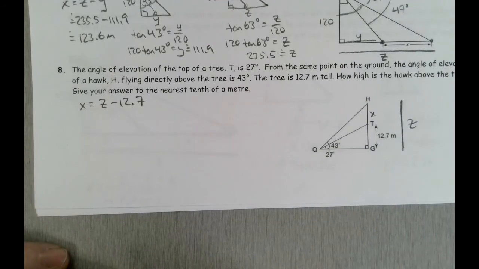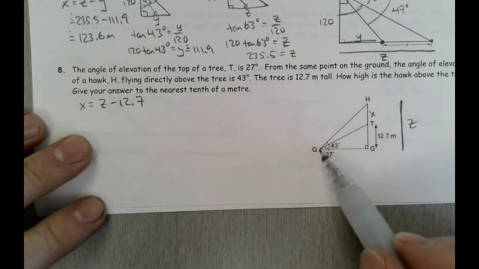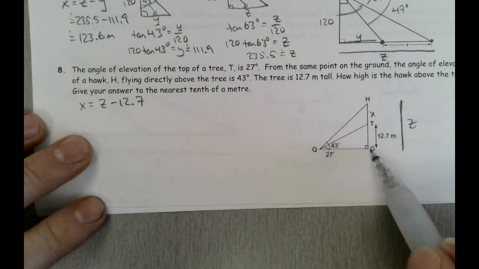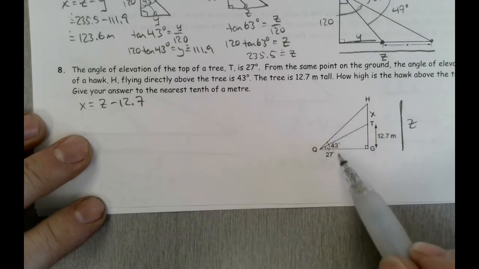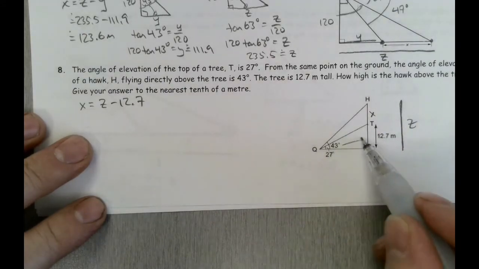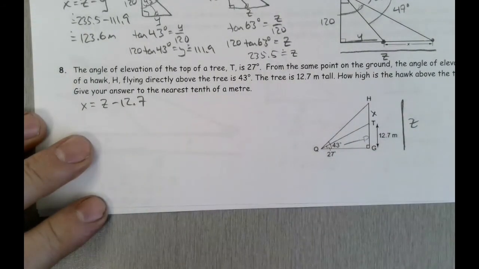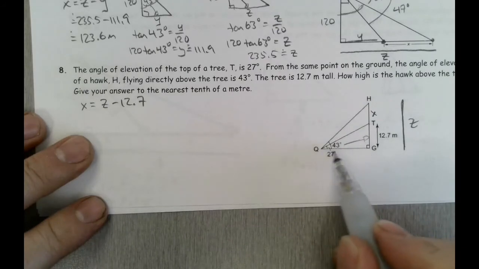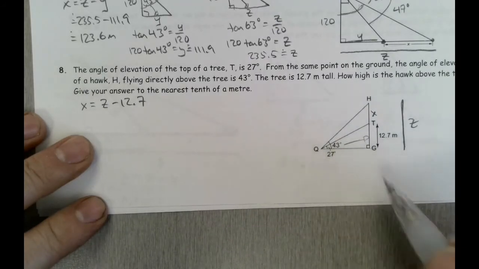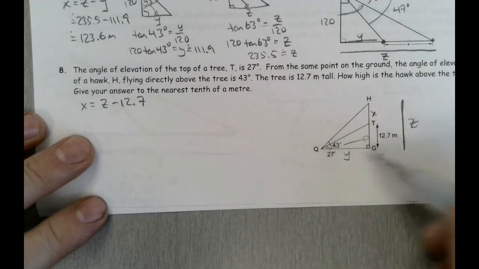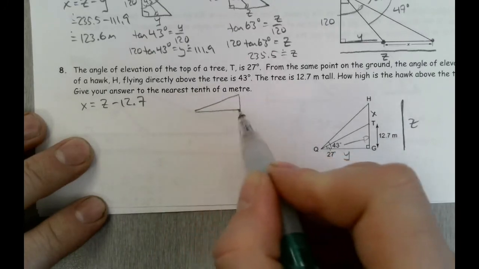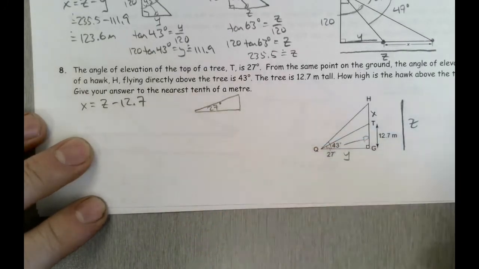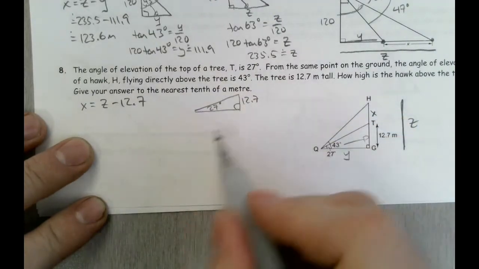Well, the only triangle that I've got 3 bits of information on is this one right here. Okay, I've got the 27 degrees. Remember that 43 is in the bigger triangle. So I've got the 27, and I have the side opposite it. Well, it turns out the side adjacent, let's call that y, is actually part of the big triangle as well. So if I just focus on that little triangle right now, where this is 27 degrees, this is 12.7, and we'll call this y here.